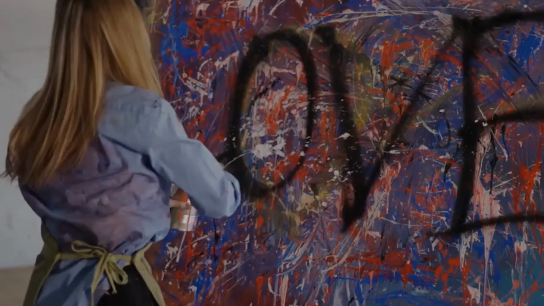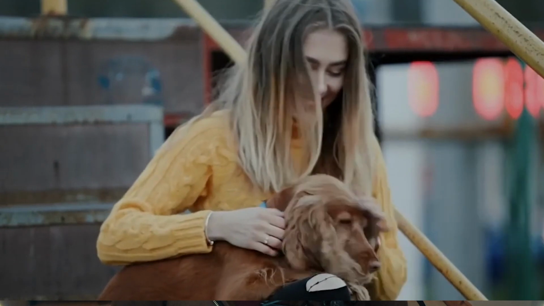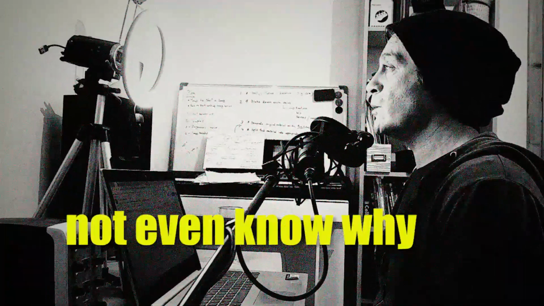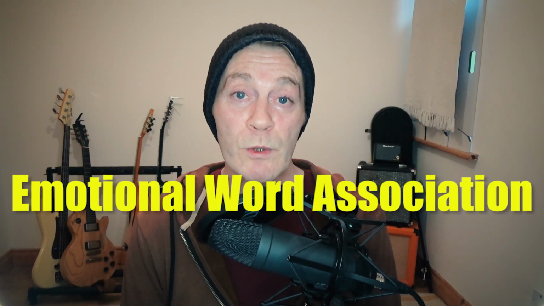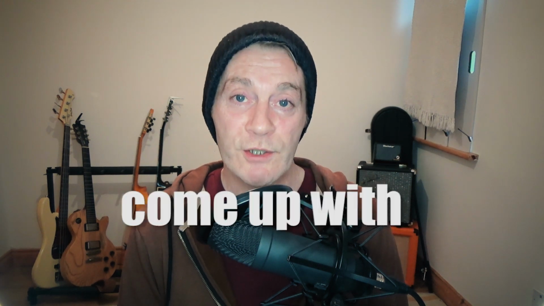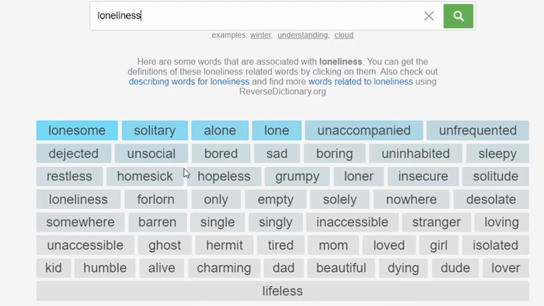Writing from an emotion. Emotions are abstract, so when our lyrics have something concrete to express them through, like a visual image or a situation, they can be easier to write about. Sometimes we can feel a certain emotion and not even know why. And that's when I use an exercise called emotional word association. If you're new to songwriting, there's a free cheat sheet linked below that can take you from no idea to a finished song. Take an emotion and spend a couple of minutes coming up with associated words. See what comes off the top of your head first, but if you get stuck, use thesaurus.com for synonyms and relatedwords.org to get more associated words.